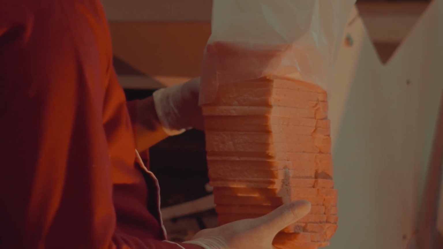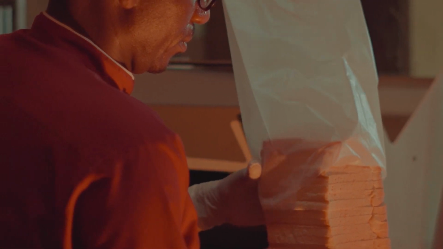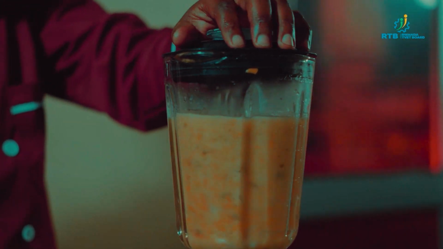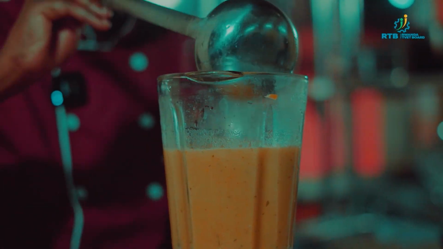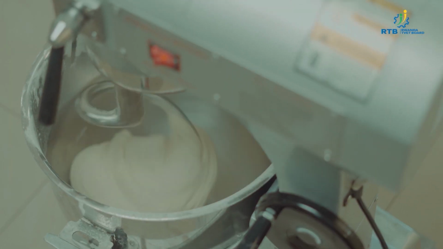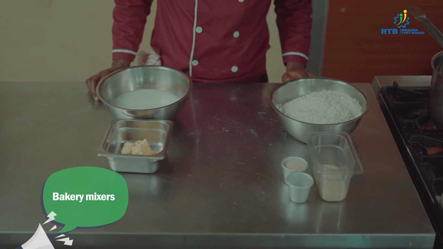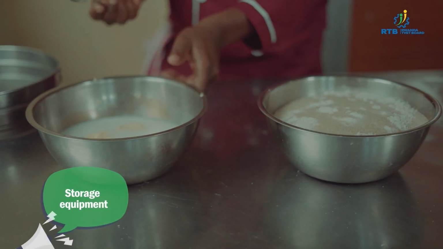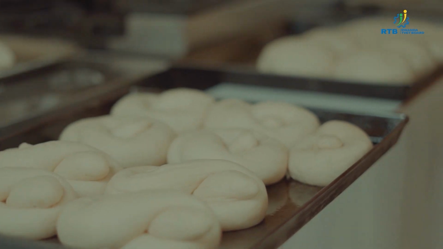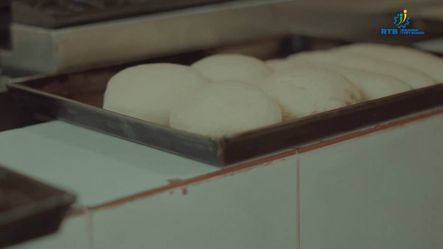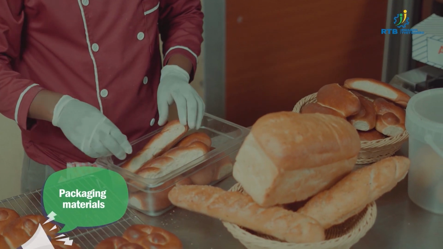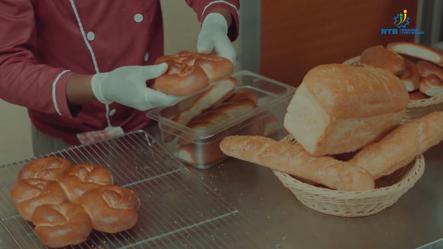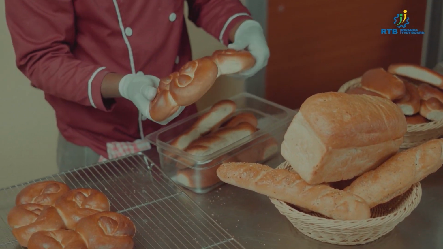Bread slicers ensure consistent slices for presentation. Food processors like blenders streamline ingredient preparation, reducing labor. Bakery mixers accommodate various dough types and volumes. Storage equipment such as food containers and bread pans keep ingredients organized for workflow efficiency. Packaging materials like bread baskets and plastic bags preserve freshness and enhance product presentation.